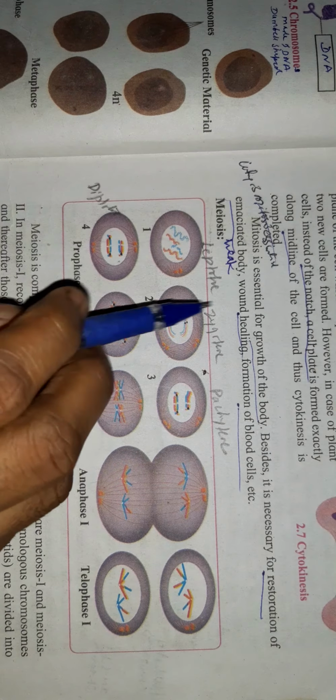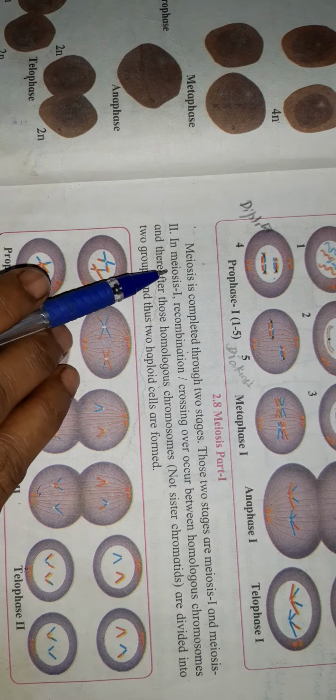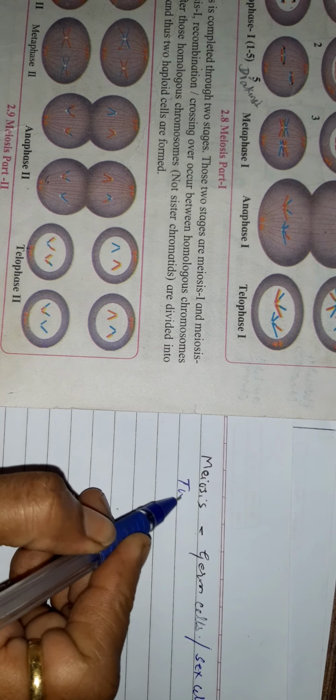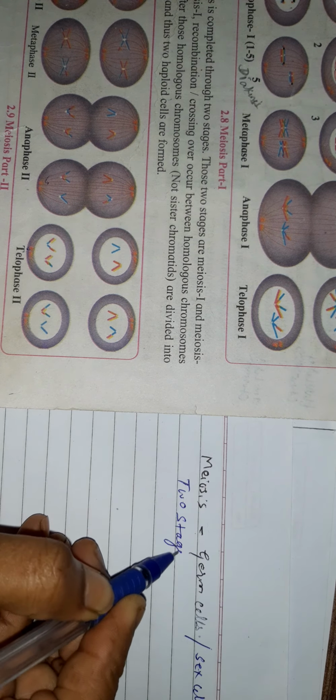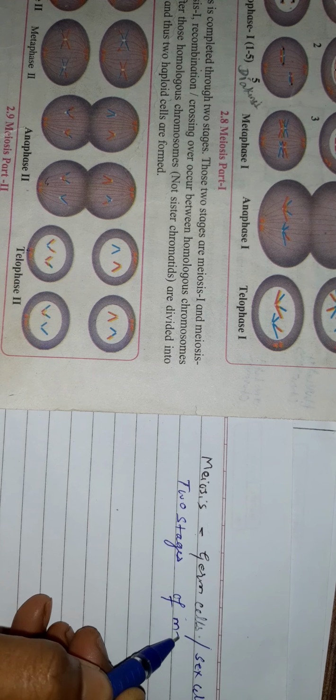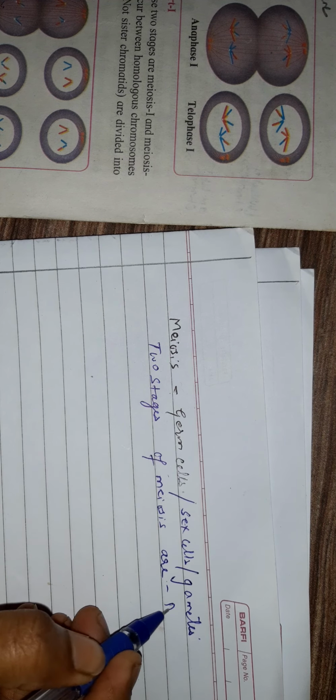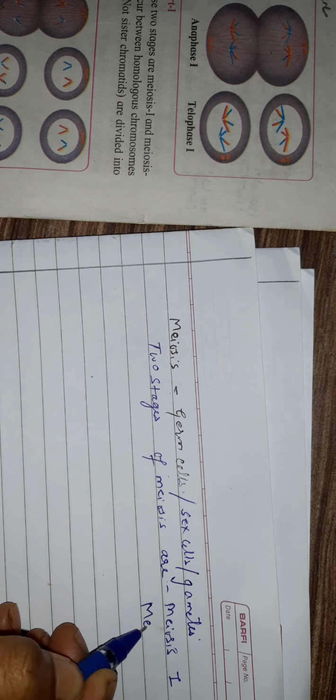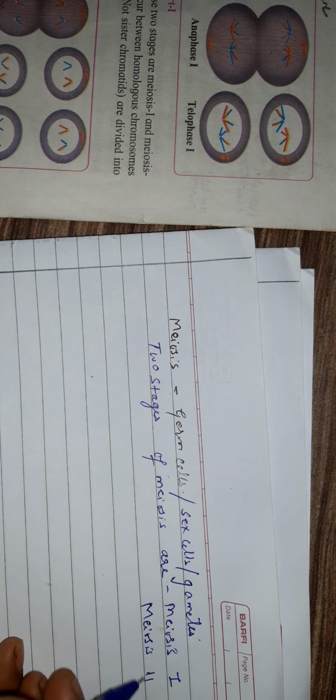So it is for sexual reproduction, in germ cells, or you can say in sex cells or gametes. Let us read the point from your textbook. Meiosis is completed through two stages. There are two stages of meiosis: meiosis 1 and meiosis 2.